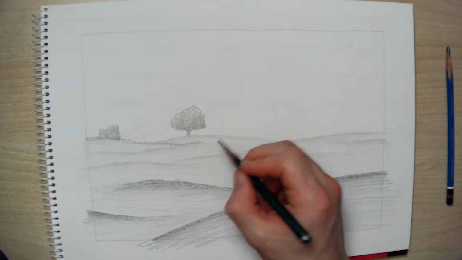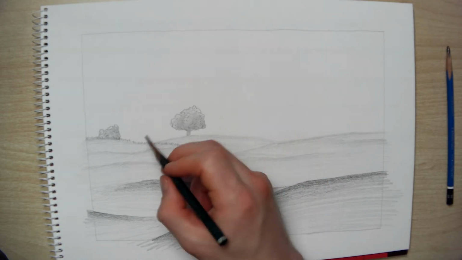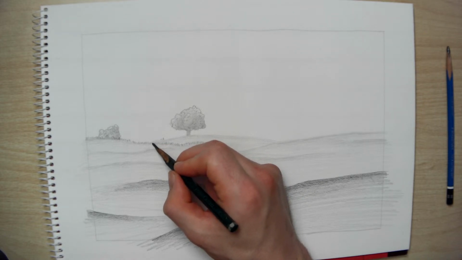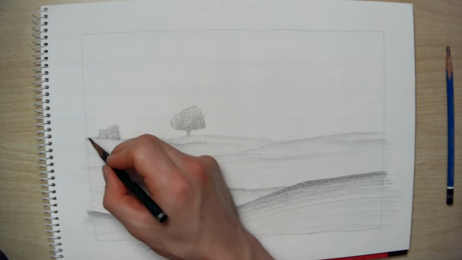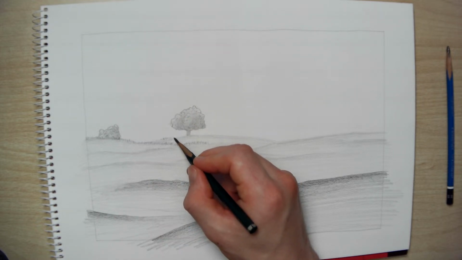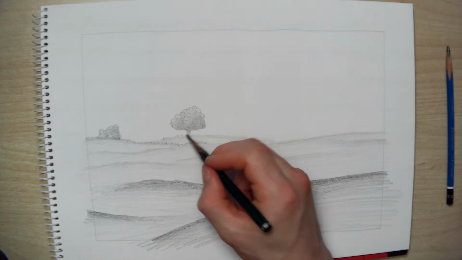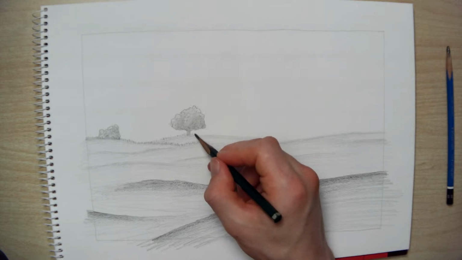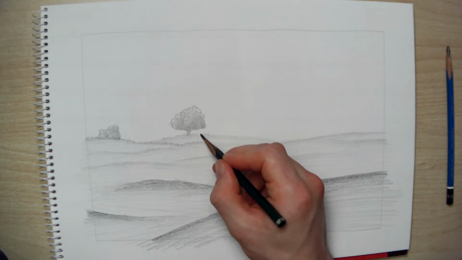All those tiny lines, they have to be made. Over here. In here, like so. Up here.